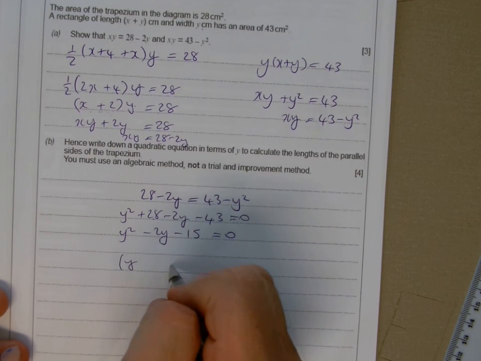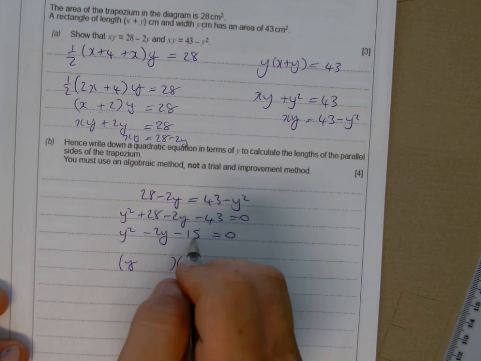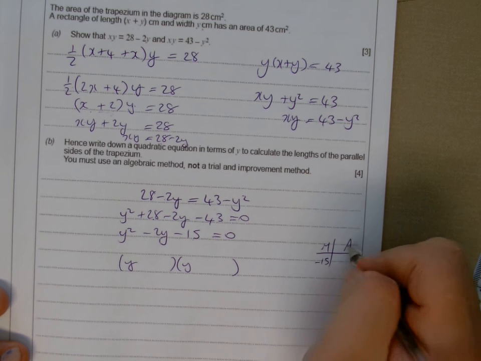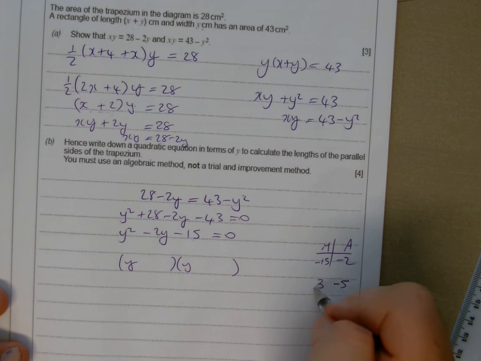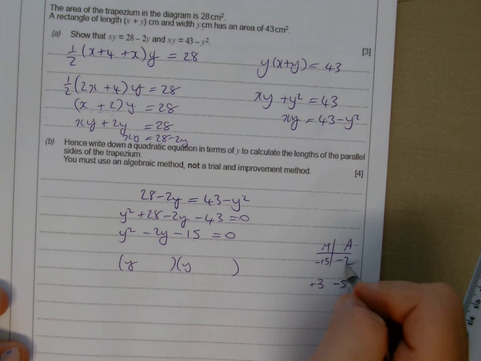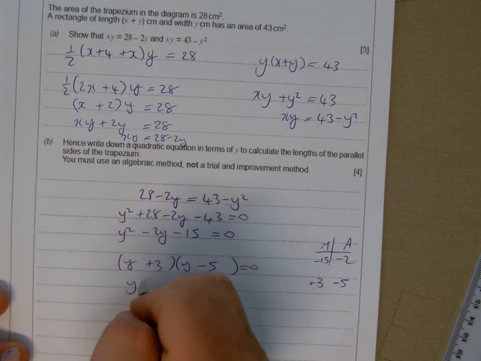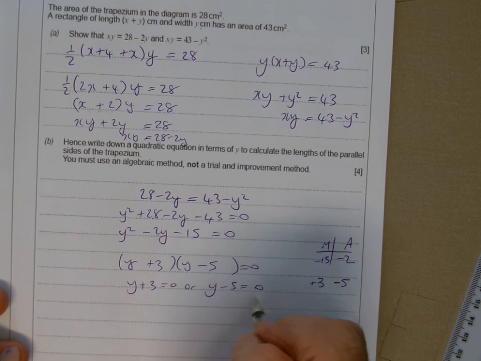I have two brackets. So two numbers that multiply to give minus 15, and add up to give minus 2, well 3 and 5 I think will work. If I make that a minus 5 and that plus 3, that will add up to give me that, and times to give me this. So y plus 3 minus 5 equals 0. That means y plus 3 is equal to 0, or y minus 5 is equal to 0.